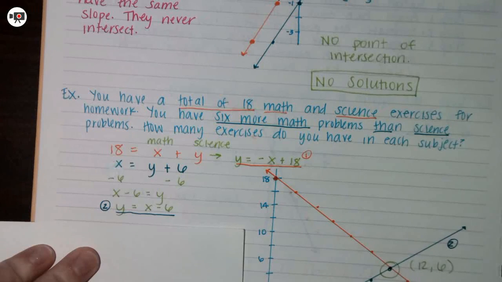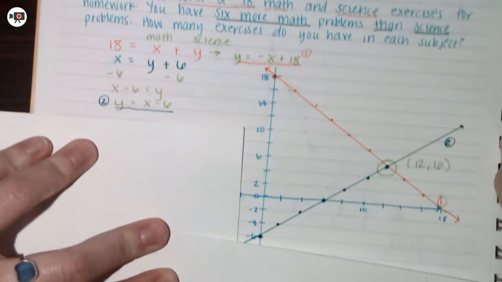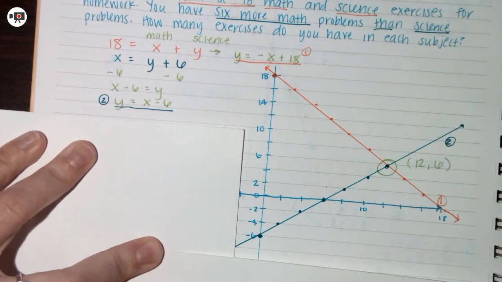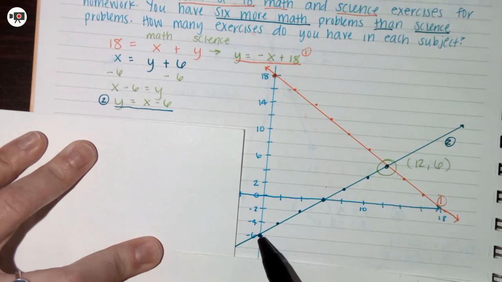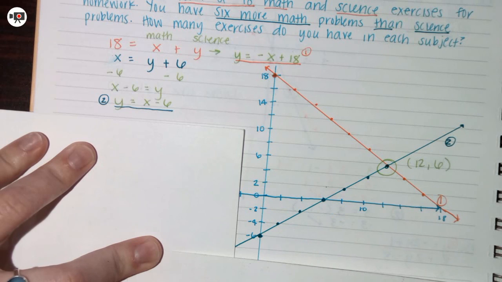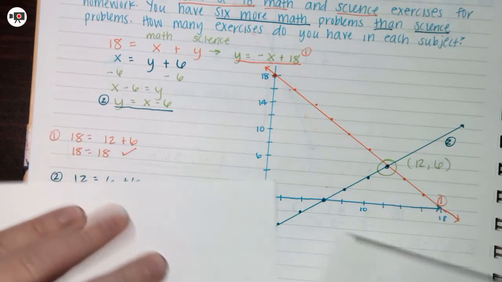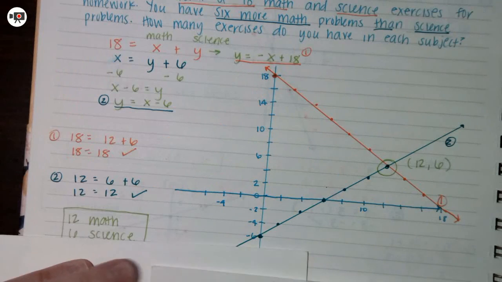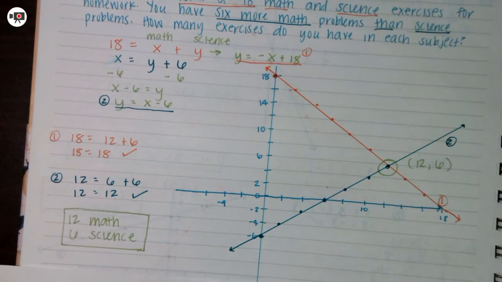For equation 2, I have a y-intercept of negative 6. So we'll cross my y-axis down here, and I have a slope of positive 1. So I go up 1 to the right 1, up 1 to the right 1. And it looks like they cross at the point 12, 6. So I'm going to take that and plug it into each equation, and I see that it is true. So this means I have 12 math problems and 6 science problems.